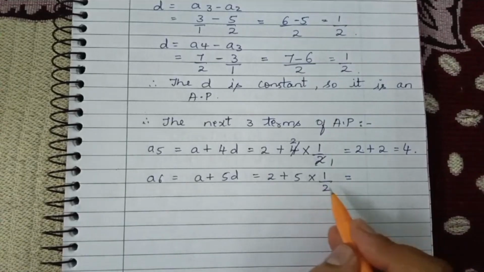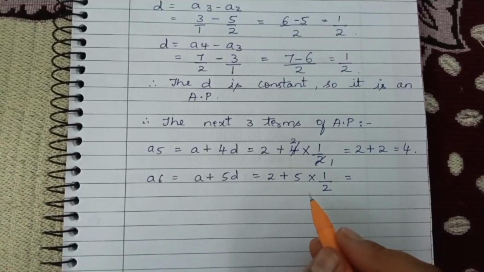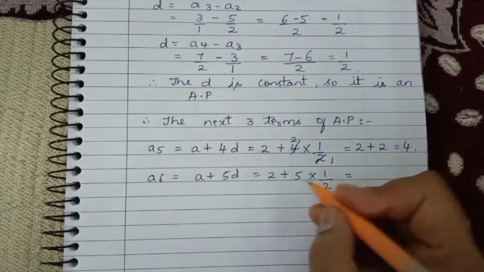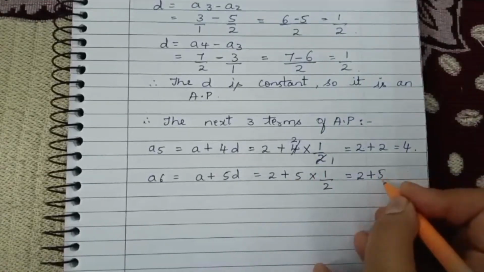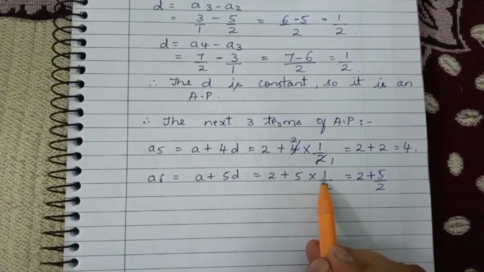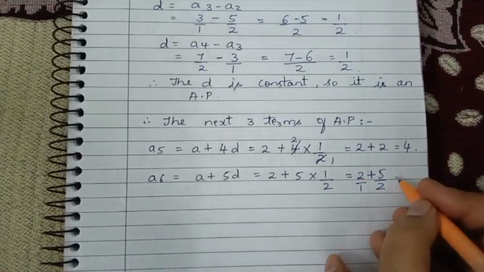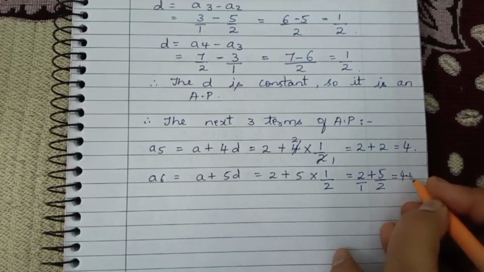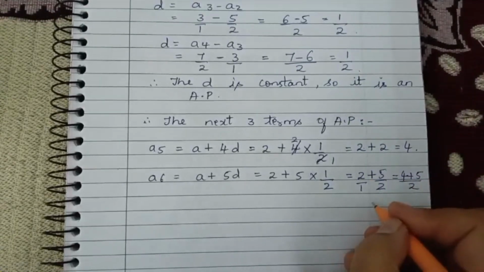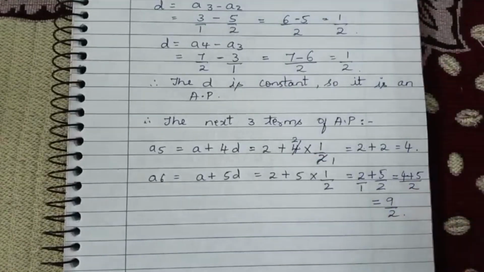So 2 into 2, 5 is not divisible. So that is 2 plus 5 ones are 5 by 2. Okay, this I'll multiply for this and 2 I'll write over here. And here I'll write the denominator. If I cross multiply, 2 2s are 4 plus 5 by 2. 4 plus 5 is 9 by 2.